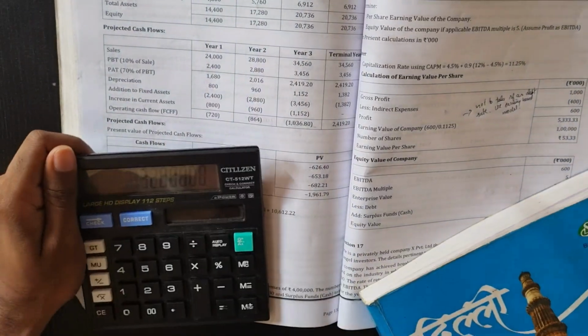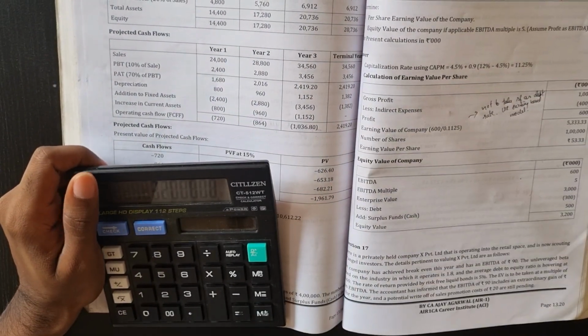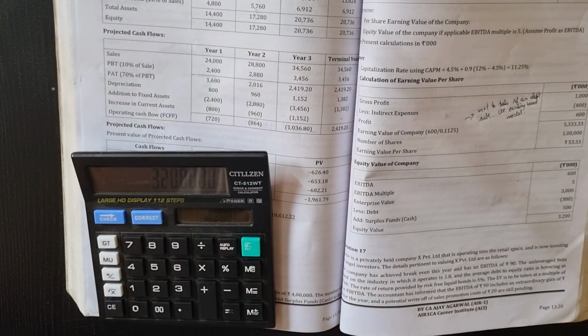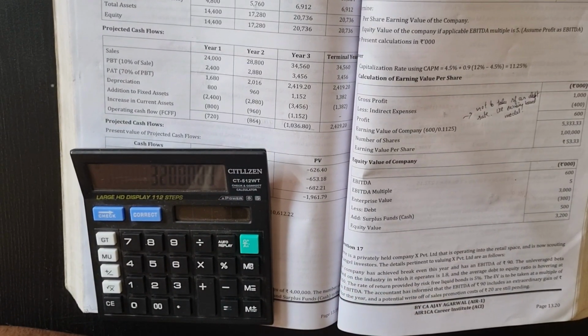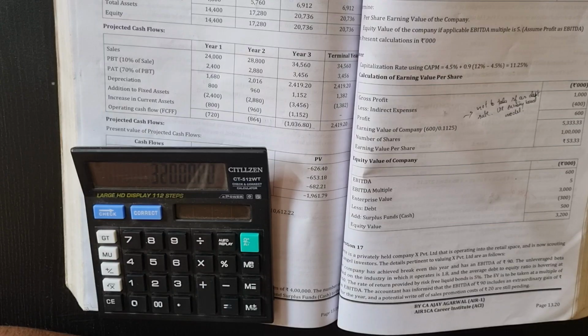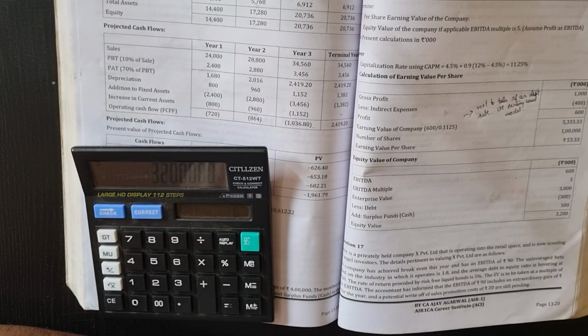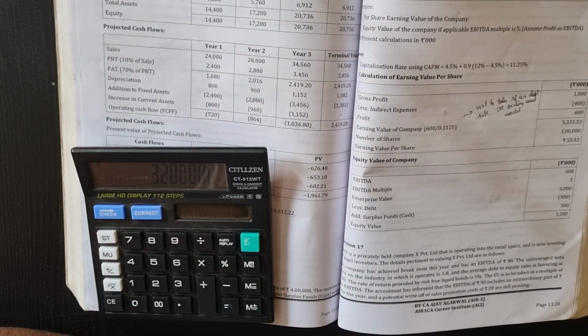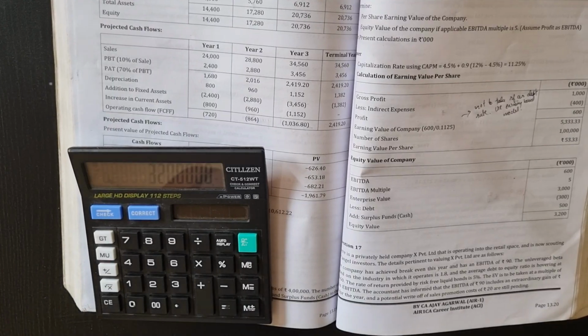It was a good question if you understand the concepts well. If you have known the concepts, you would have been able to solve it. So I'll just show you the concepts here.